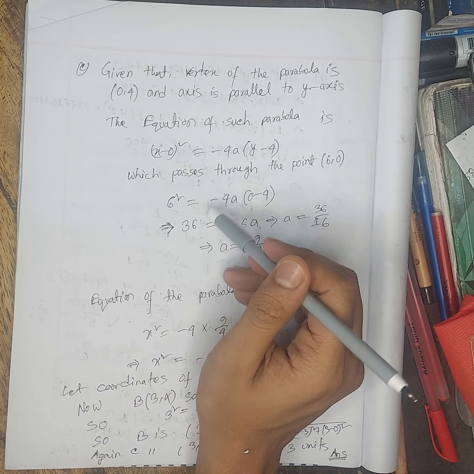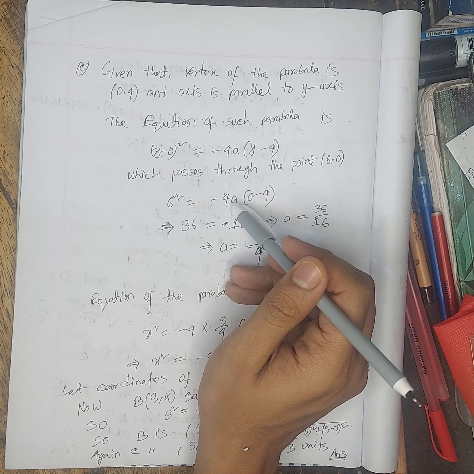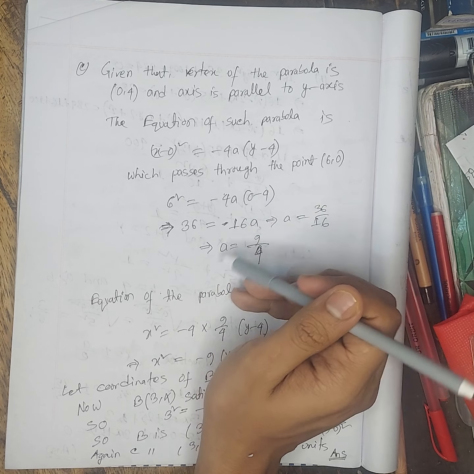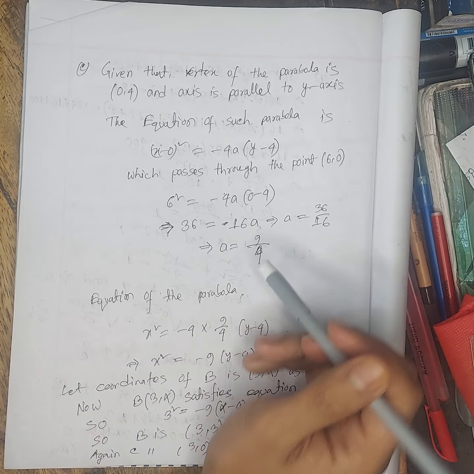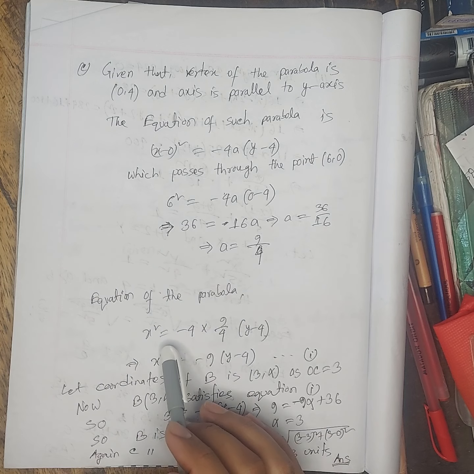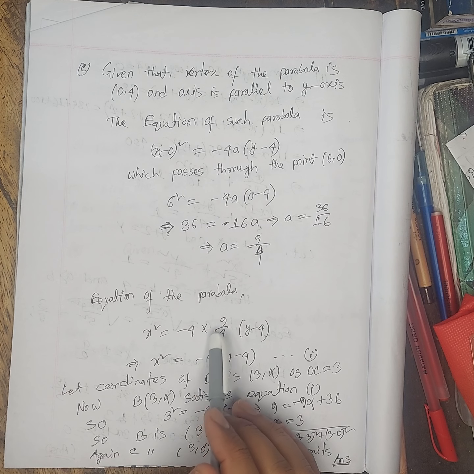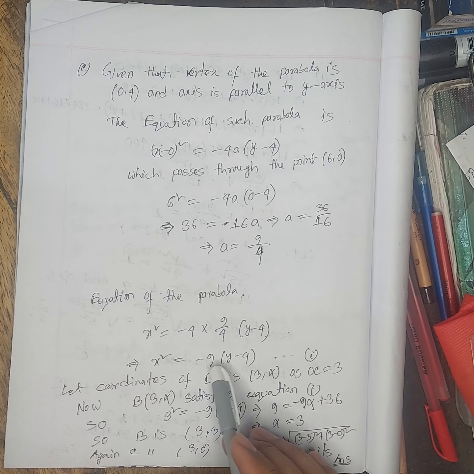So x square is equal to 6 square is equal to minus 4a times (0 minus 4). So from here we get a is equal to 9 by 4. The equation of the parabola is x square equal to minus 4 times 9 by 4 times (y minus 4). So x square equal to minus 9 times (y minus 4).